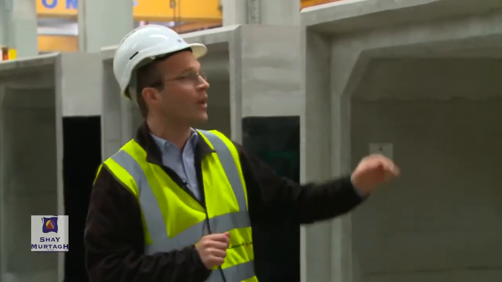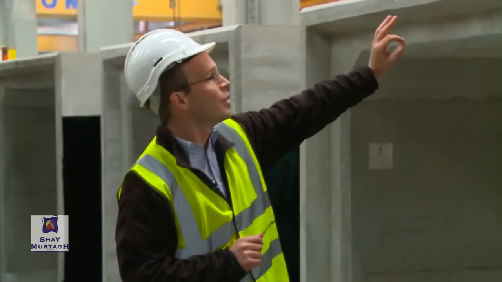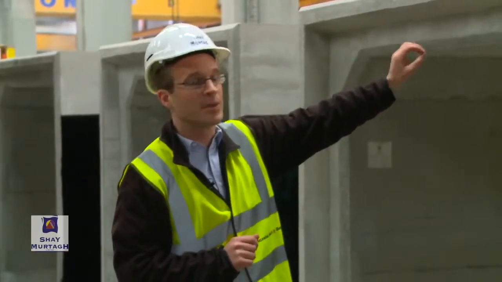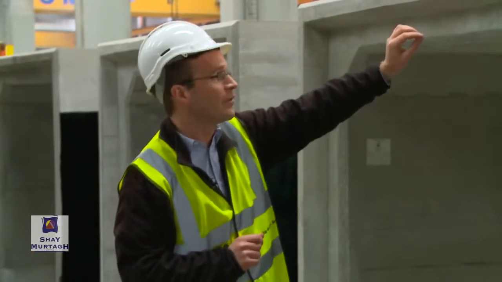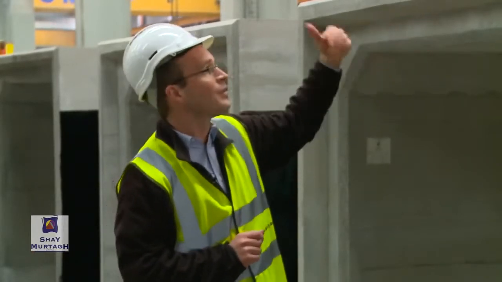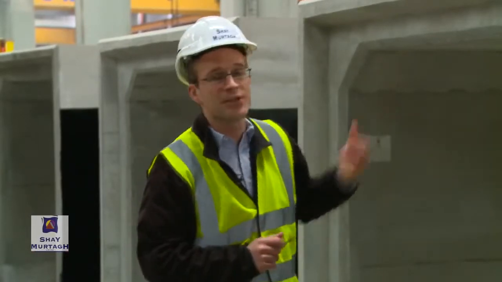Essentially what we're doing there is using reinforcement, specifying the size and spacing of the reinforcing steel that is required to give us a moment capacity that exceeds the applied moment.